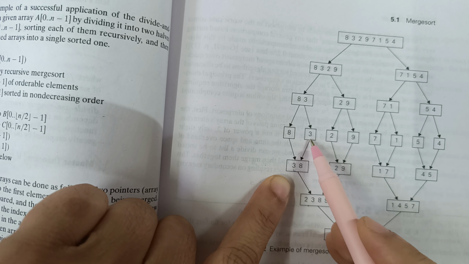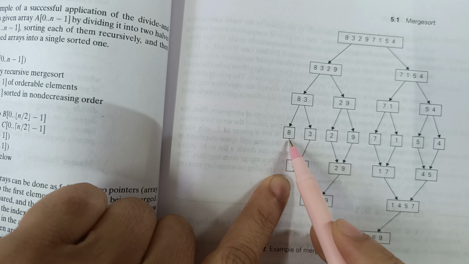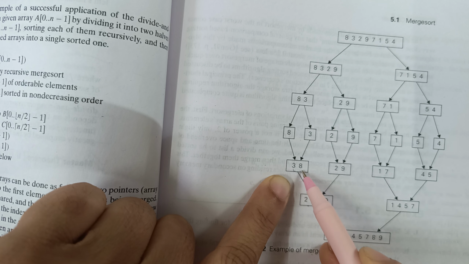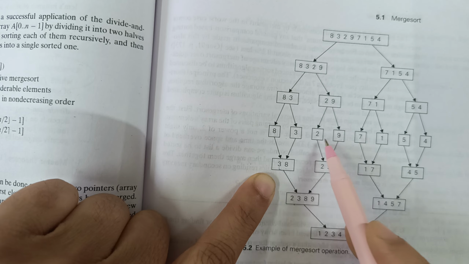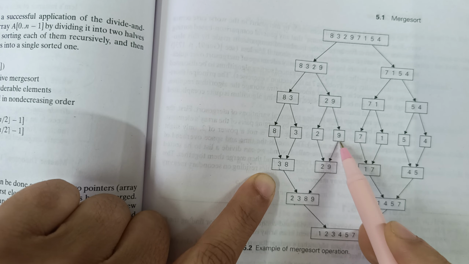So that means whatever is left out in the left part should be brought to the final solution, that is 3 and 8 is sorted. Similarly 2 and 9 is sorted to 2 and 9 here, no changes because 2 is lesser than 9.